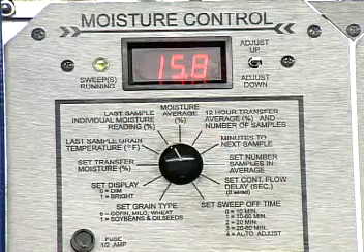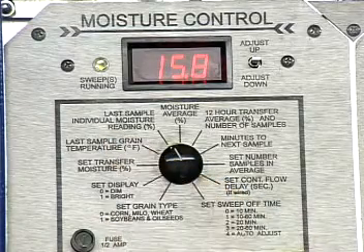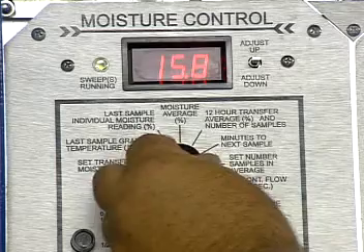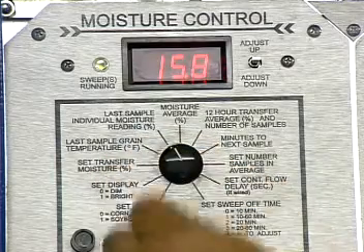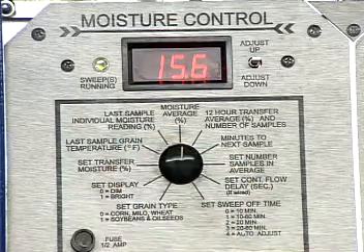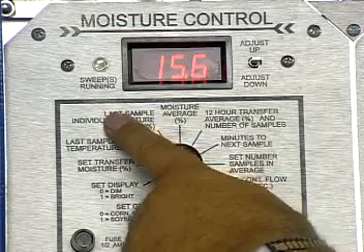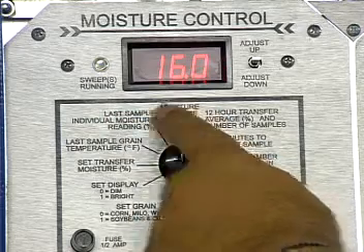This is the last moisture sample that the computer took. Last sample, individual moisture in percent. We have it set at 15.9. The last sample was 15.8. Now we have an average up here. We're going to talk about the average when we get over to here. This is the last sample. This is the moisture average.